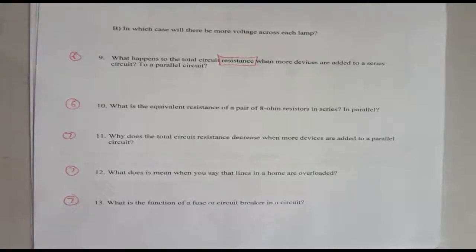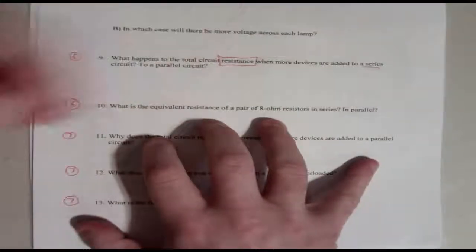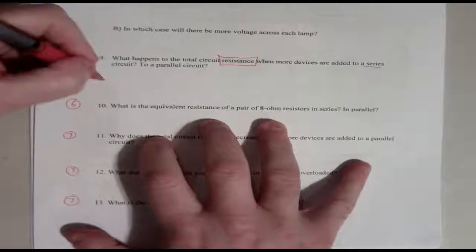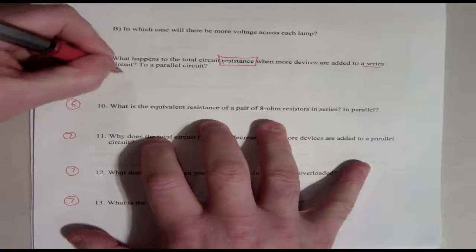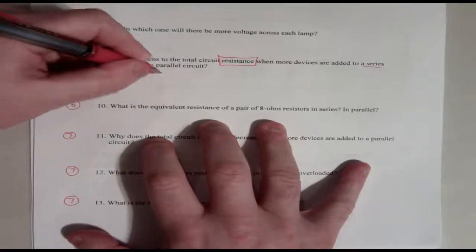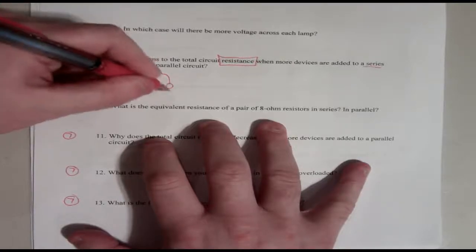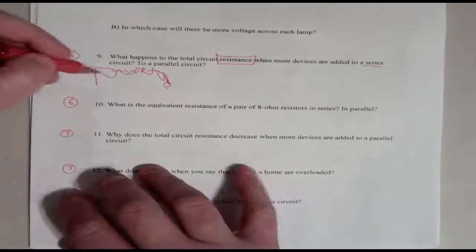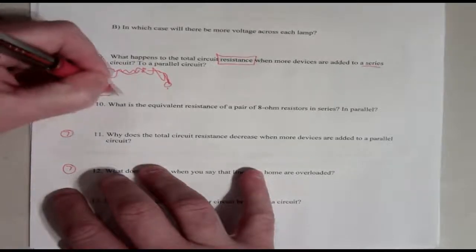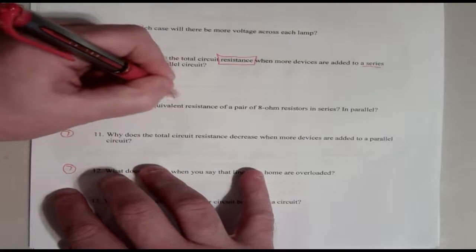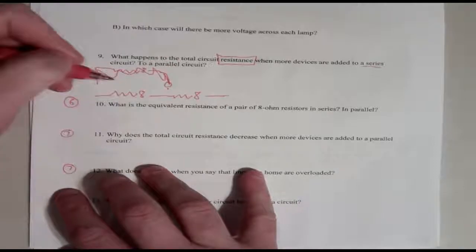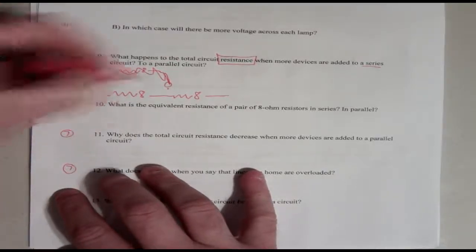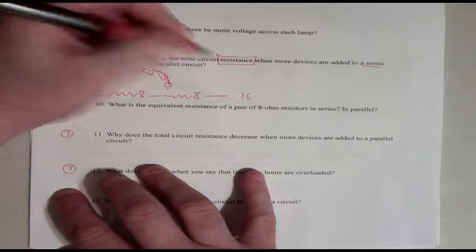Okay, so let's break down number 9 a little bit. The equivalent resistance in a series is just a sum of their values. So with that being said, let me draw this. If I have 8 and 8, my equivalent resistance in a series, just straight up, would be 16. You just add them up.